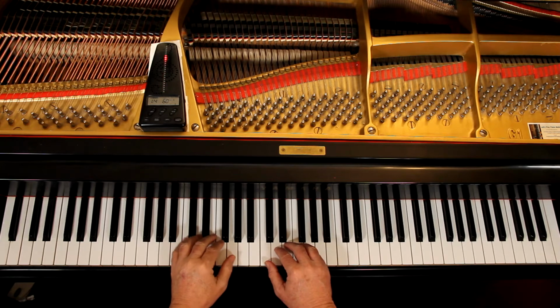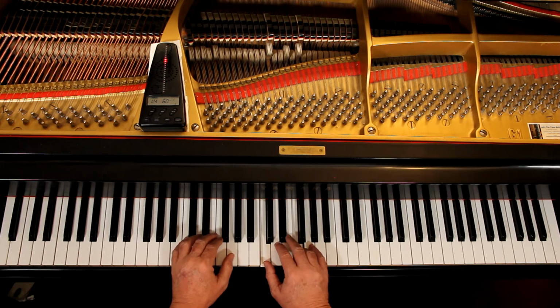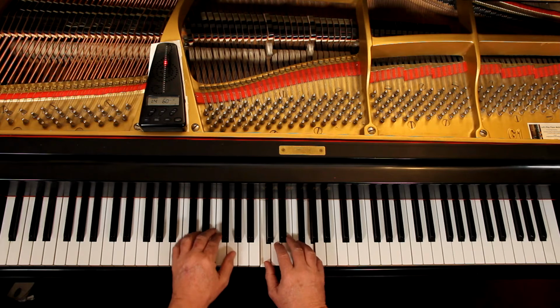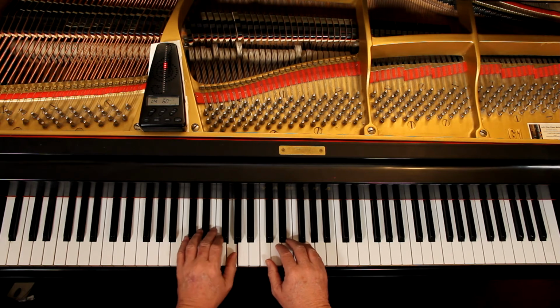Let's play it together slowly and double check that you have the right notes and rhythms. So I'll give us 4 counts. 1, 2, ready, go. 1, 2, 3, 4. 1, 2, 3, 4. Tie. Rest. 1, 2, 3, 4. 1, 2, 3, 4. Tie. Rest.